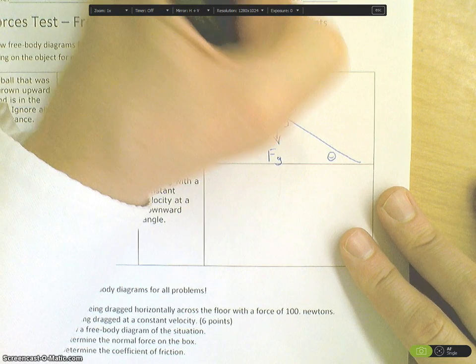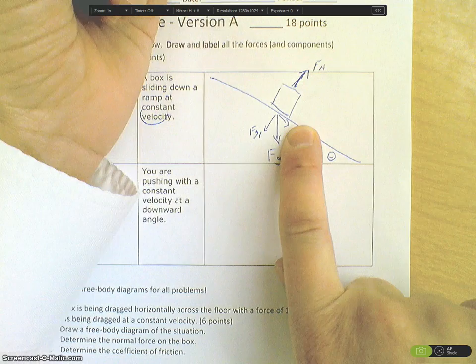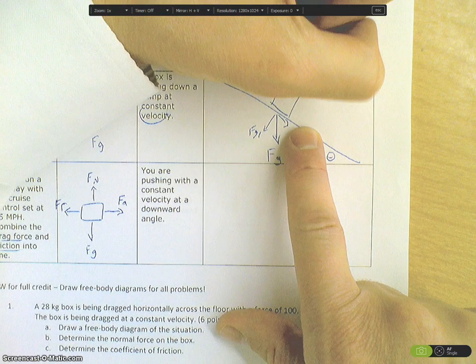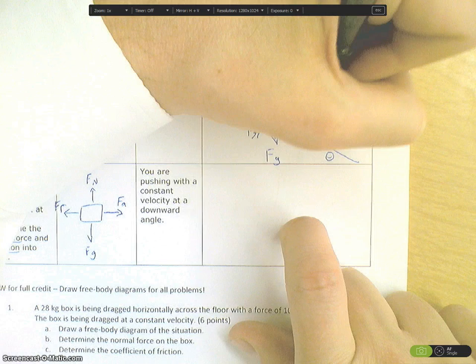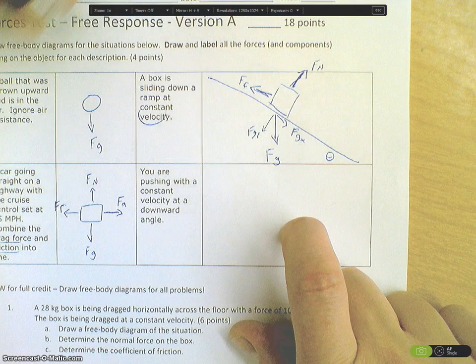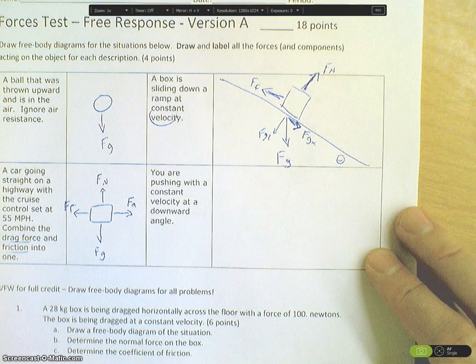Fgy would be balanced out by force normal, and this would be causing the box to accelerate. So in order to have a constant velocity, you must have another force that is opposite the Fgx, which is force of friction. So these two forces must balance.